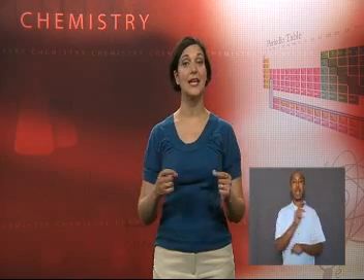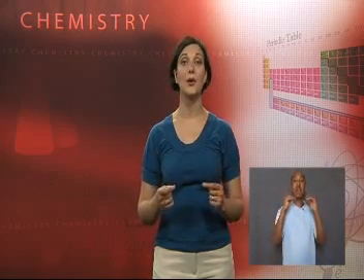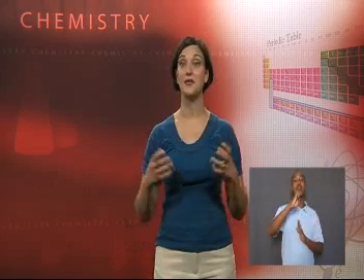A helpful tip to remember is that the period number is equal to the number of energy levels being filled. Students, why do you think the noble gas configuration is especially stable? Please explain your answer now.